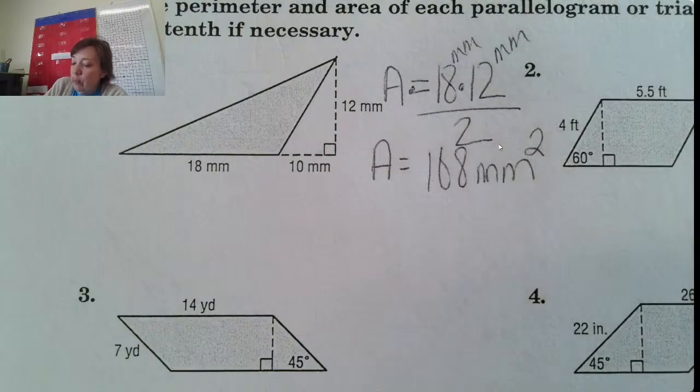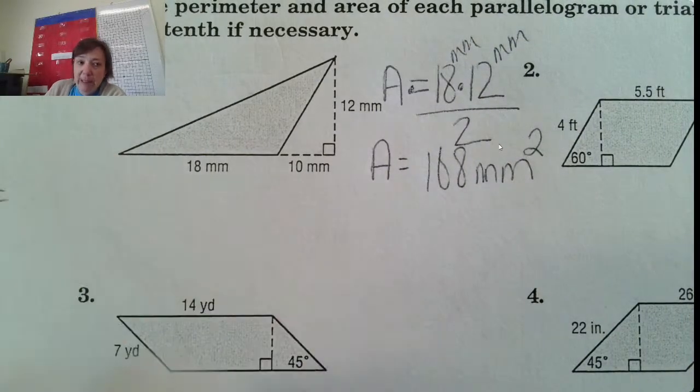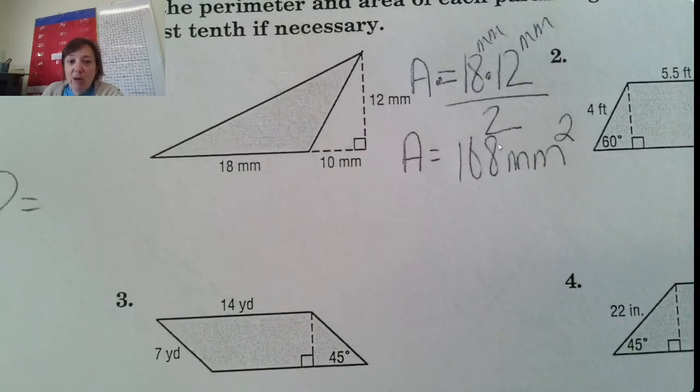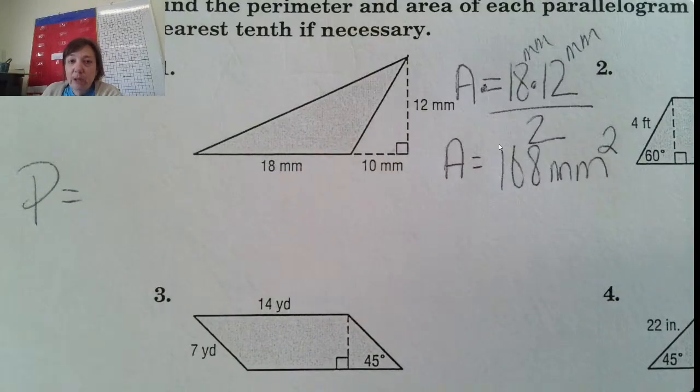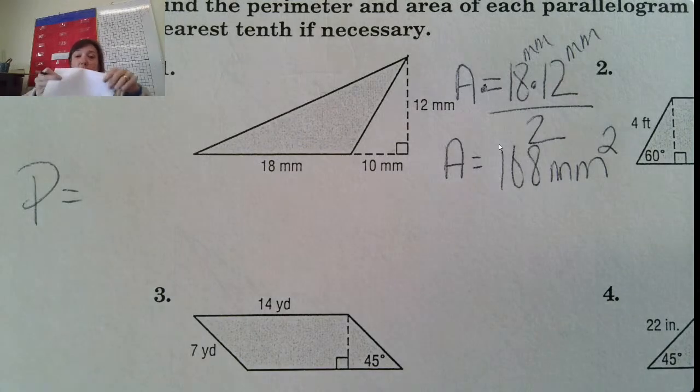Now, let's talk about the perimeter of this sweet baby. So perimeter is all sides added together. But we have an issue. Does anybody know what our issue is? Yeah, we don't know all the sides. So we're going to have to do a little figuring before we can add all the sides up. We've got to find the sides.